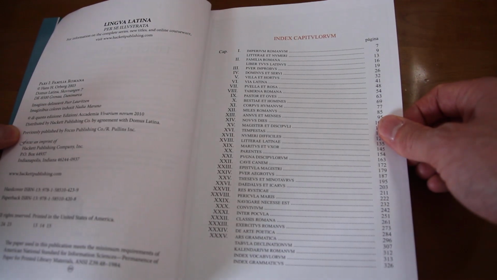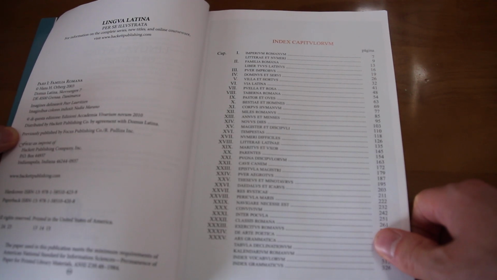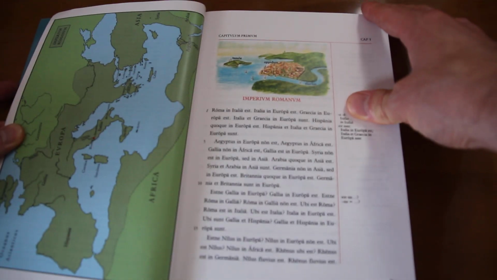It really does work. So we'll go ahead and start with the index, and then we'll go to the first chapter. So we have 35 chapters total. Following that, we get a table of declensions, which is well done. And then we get the Roman calendar, the index of vocabulary, and then an index of grammar. The vocabulary index will show you which chapter a word is introduced in, and that is okay. Go ahead and start with the first chapter here.